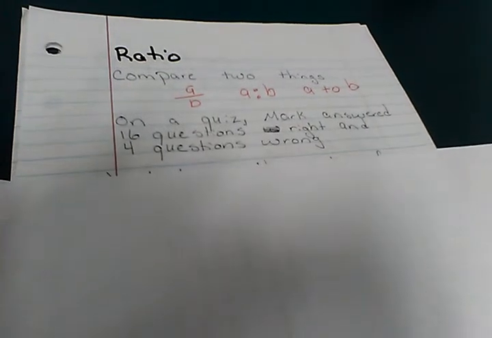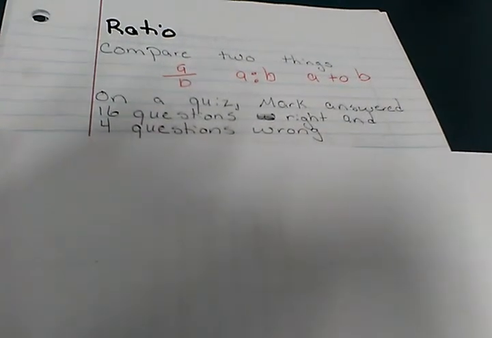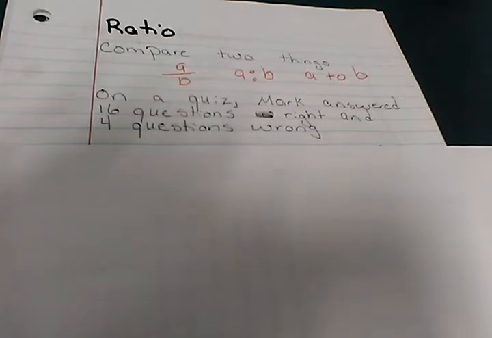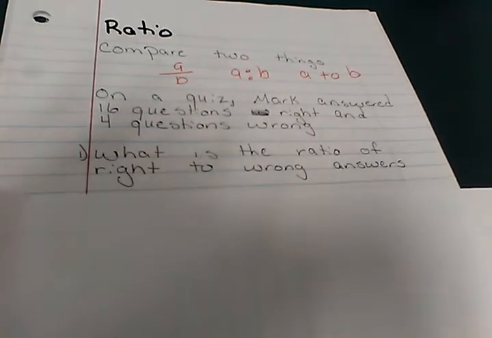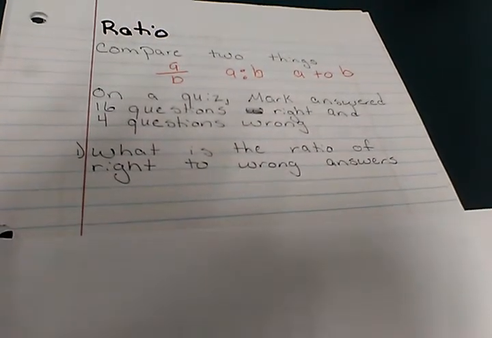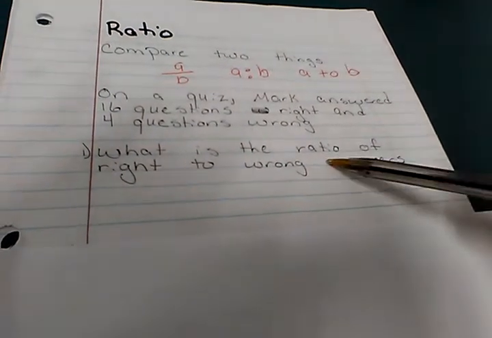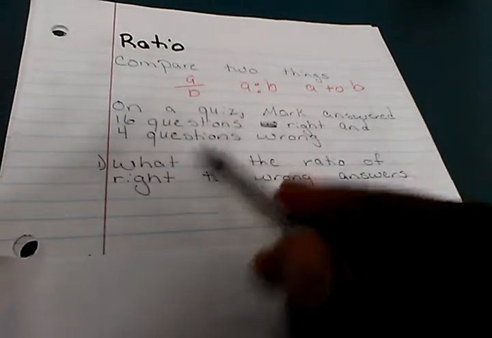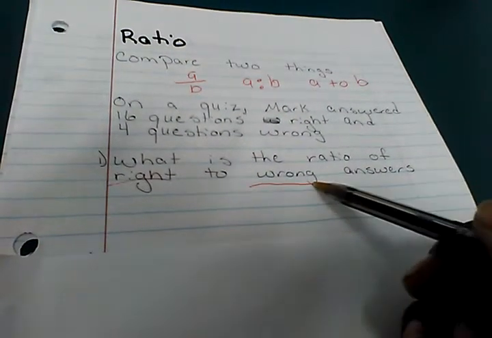Here's our first question, or here's our scenario, shall I say. On a quiz, Mark answered 16 questions right and 4 questions wrong. So that's the information that we are given. So we want to set up some ratios based on that particular scenario. So here's our first one. It says, what is the ratio of right to wrong answers? So again, what is our ratio asking us to compare? We're comparing the right answers to the wrong answers.